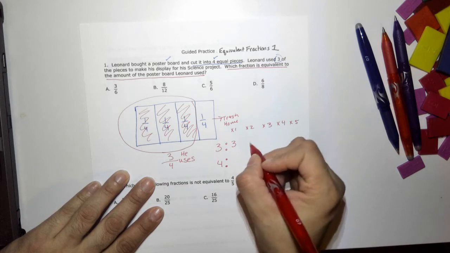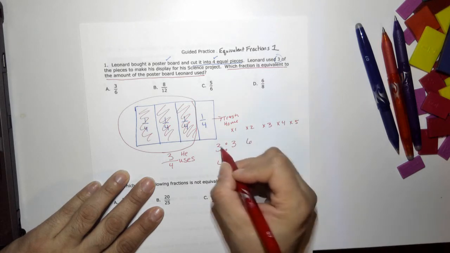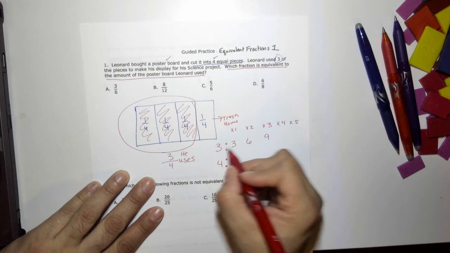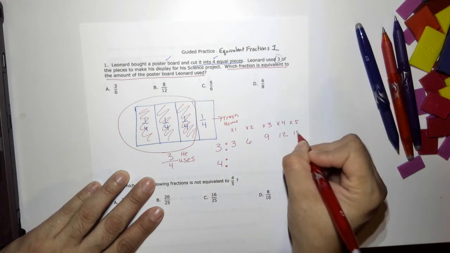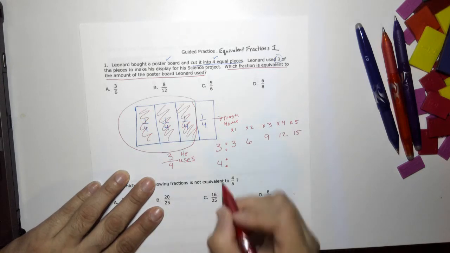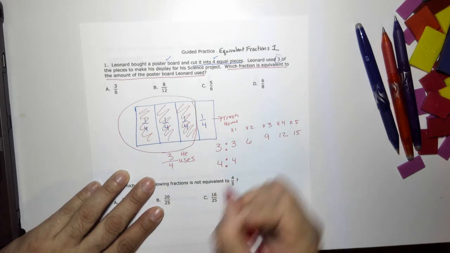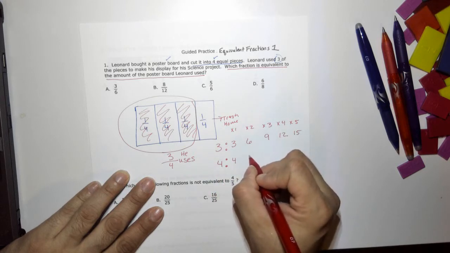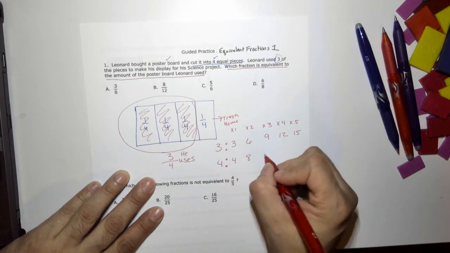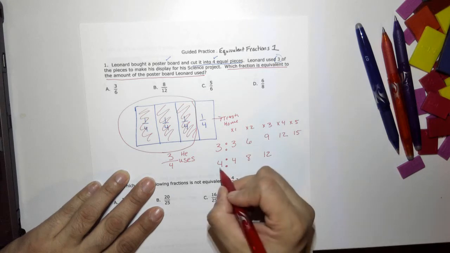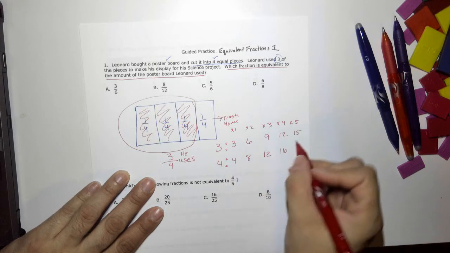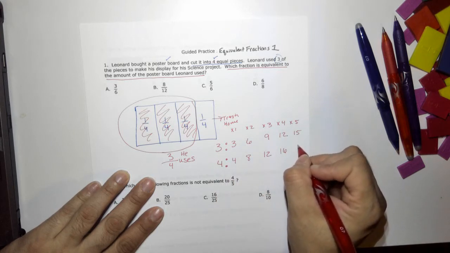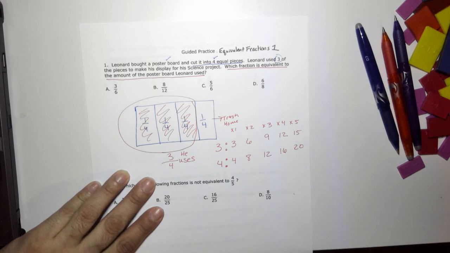3 times 1 is 3. 3 times 2 is 6. 3 times 3 is 9. 3 times 4 is 12. 3 times 5 is 15. 4 times 1 is 4. 4 times 2 is 8. 4 times 3 is 12. 4 times 4 is 16. And 4 times 5 is 20.